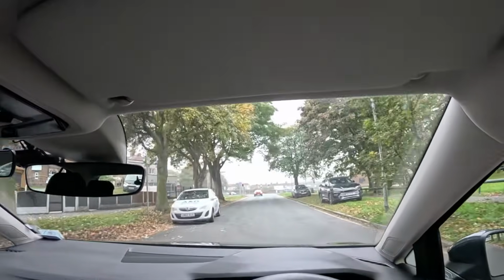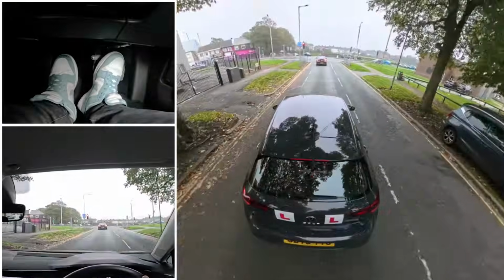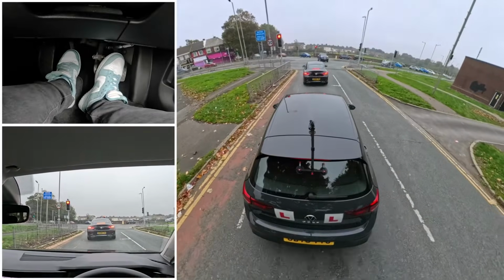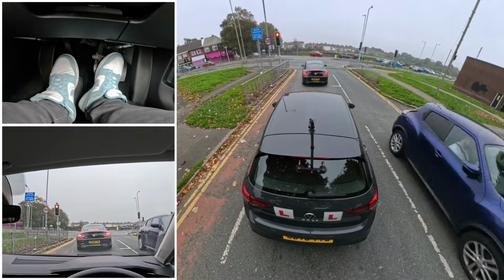Now, next one, we're going to approach a traffic light controlled crossroad. So I will be turning left. I'm going to check my mirrors, I'm going to signal left, going to slow it down. I will have to stop because the light's red. I will keep a nice gap from the car in front of me. They are actually in a cycle lane, which we shouldn't be in.